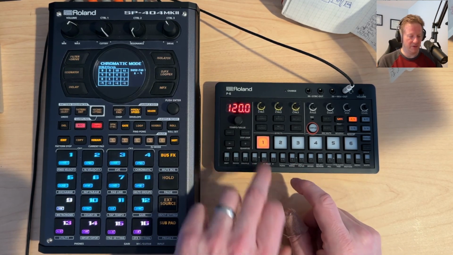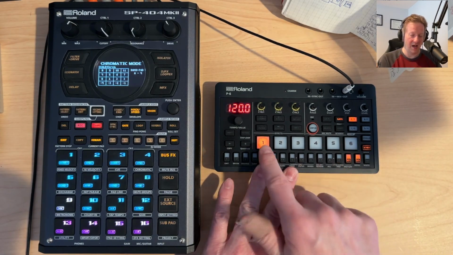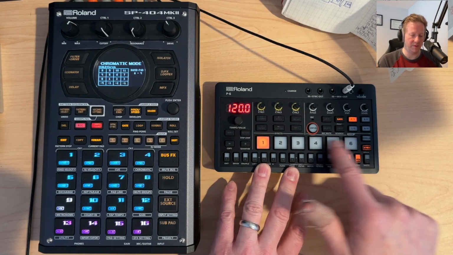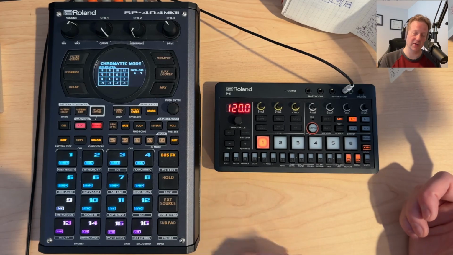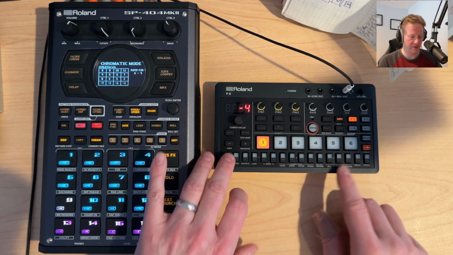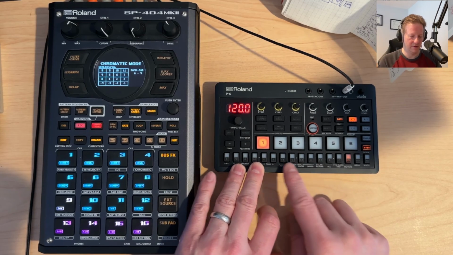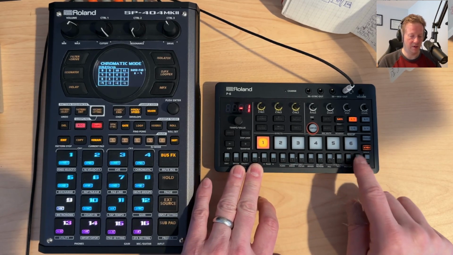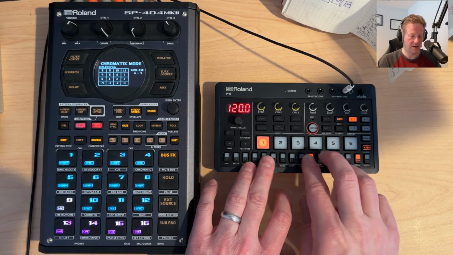Whereas I've got piano here. If I hit the keyboard button, it's going to just do whatever the top 1 through 6 pads that are selected. But you can see here, I can go octave down pretty low, and also go pretty high.